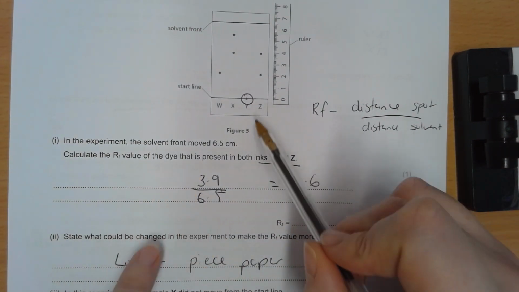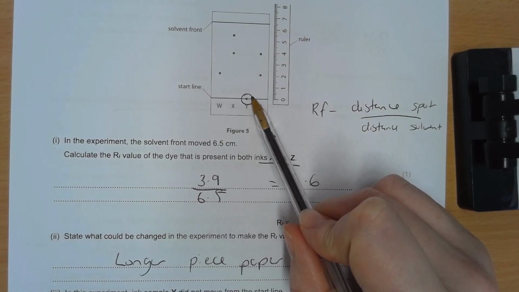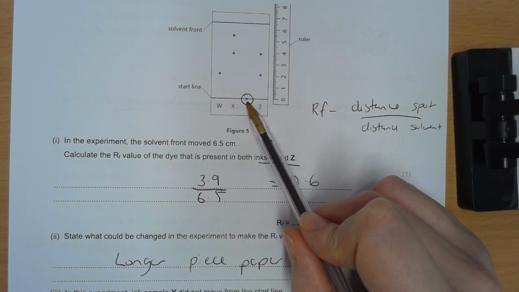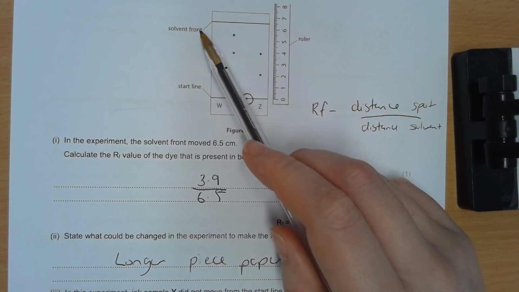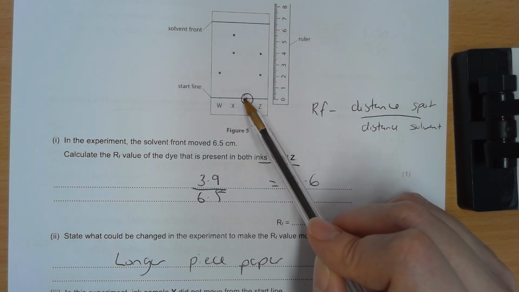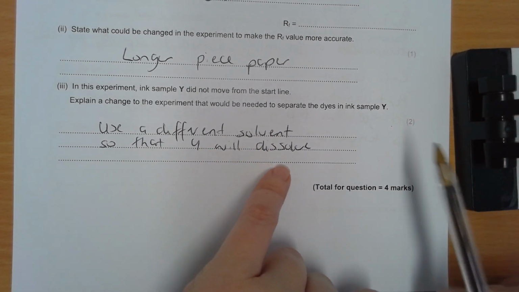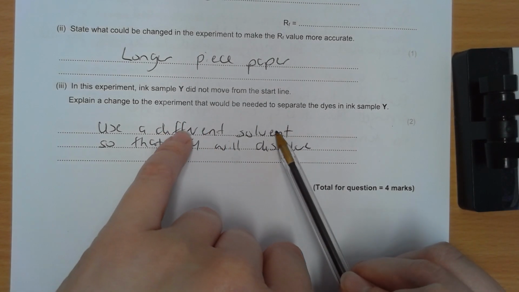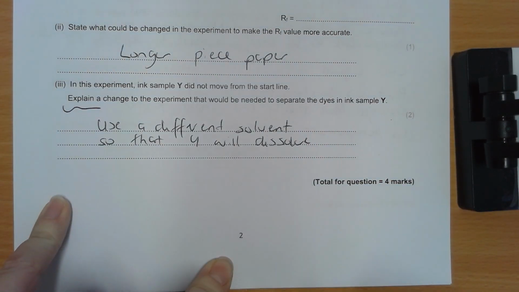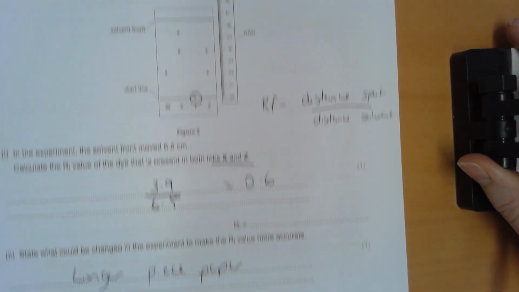They then ask you about this spot here, why it stays on the start line, and what you can do to change that. You need to know why it's staying on the start line. It's staying on the start line because it's not dissolving in the solvent that you've used. You therefore need to change the solvent and find one where it will dissolve. So you're going to use a different solvent so that Y will dissolve. It's for 2 marks. You get 1 for saying different solvent, and the second for explaining why, because you're asked to explain that change. You want Y to dissolve so that it can move up the paper.